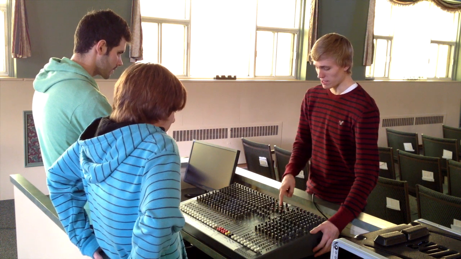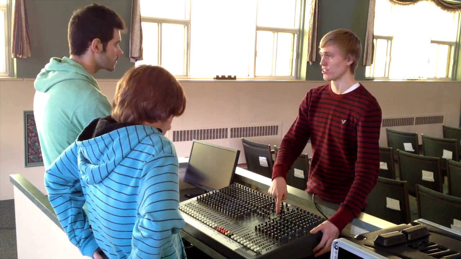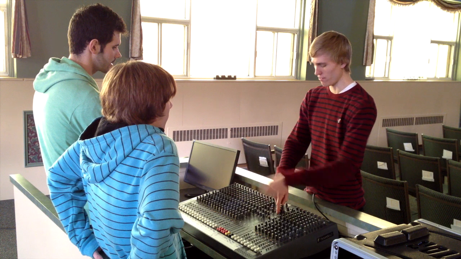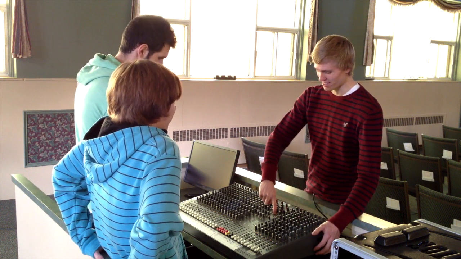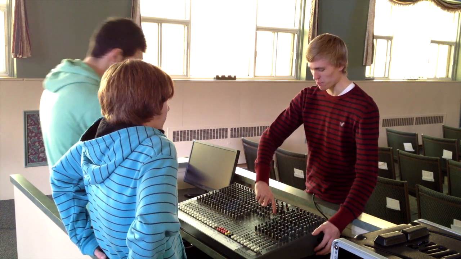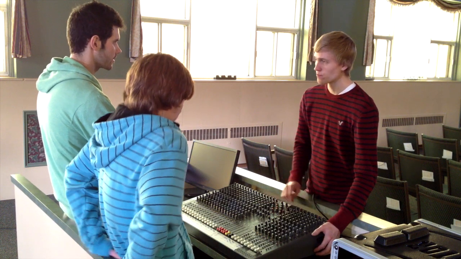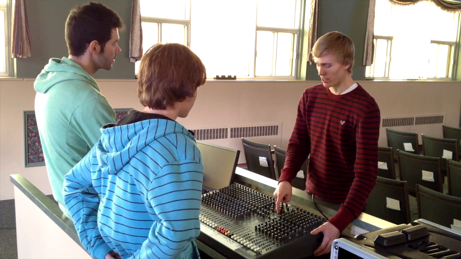So it's actually a little bit dangerous, because if you press this button during a service, everything is going to go off. Oh, okay. So that's why there's a caution symbol here and it says replaces mix output. So we use this on a Sunday morning? We actually don't use this.